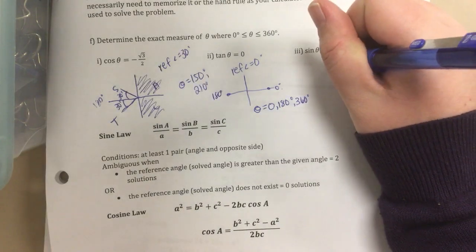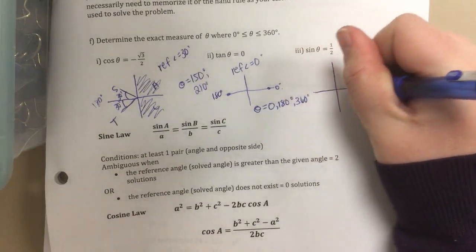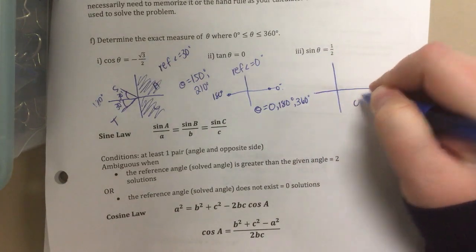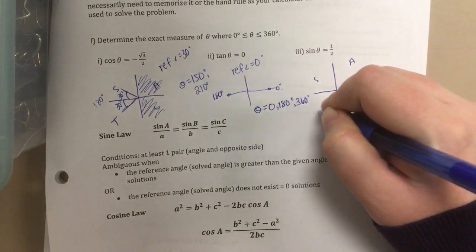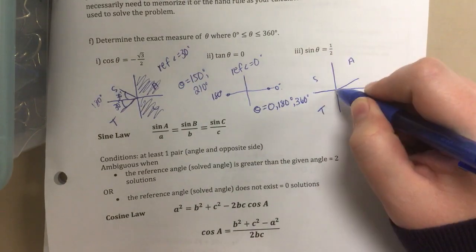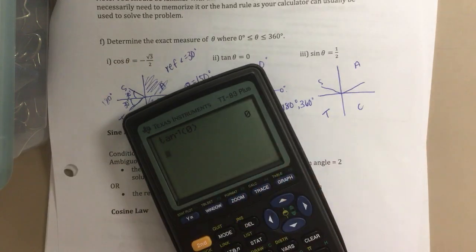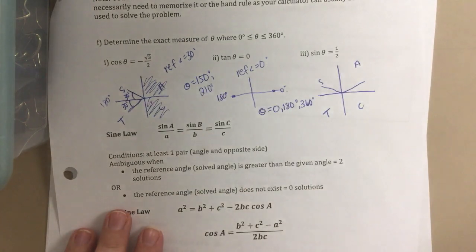Where does sine inverse equal 1/2? That's asking where is sine inverse a positive 1/2? According to CAST, sine would be positive in quadrant 1 and quadrant 2. And then when I want to find the reference angle, second sine, 1/2 or 0.5. Reference angle is 30 degrees.